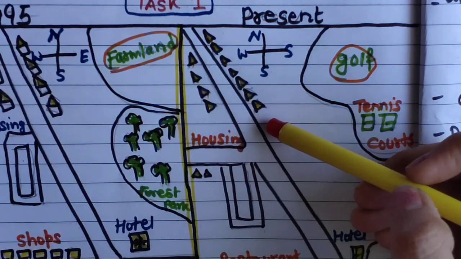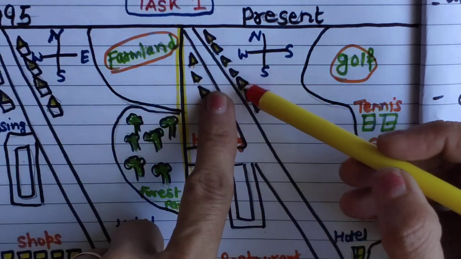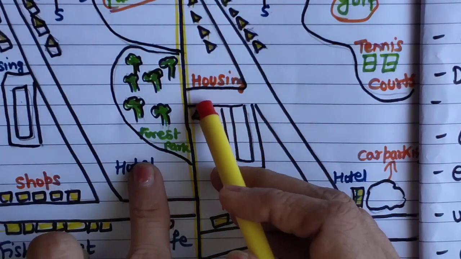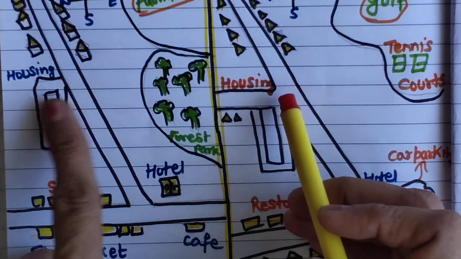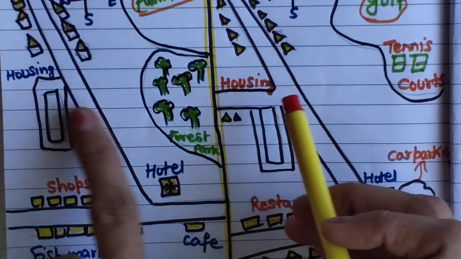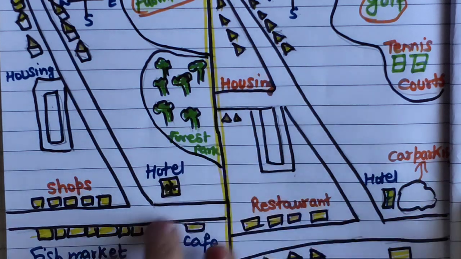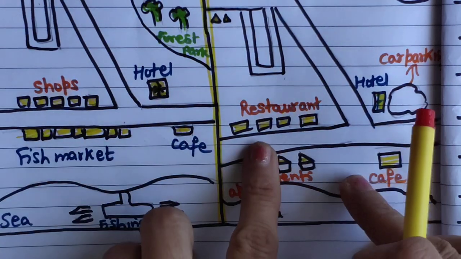Earlier there were 3 and here 4, and they have developed a lot of housing facilities. One more road they have introduced towards the west. There was no road earlier, but one road they have developed, and they have added more housing apartments. So you can see this restaurant.